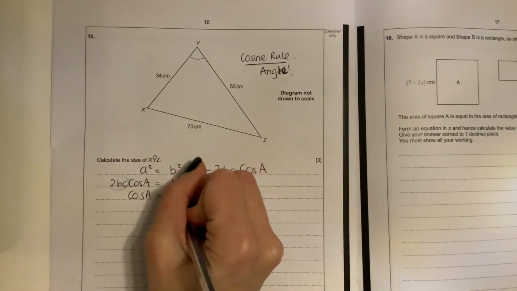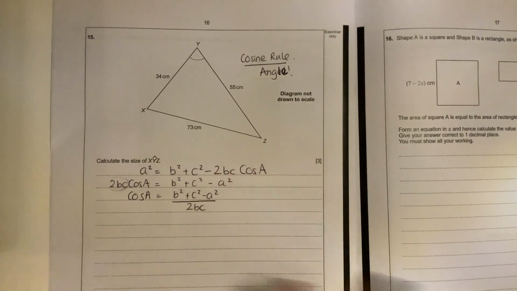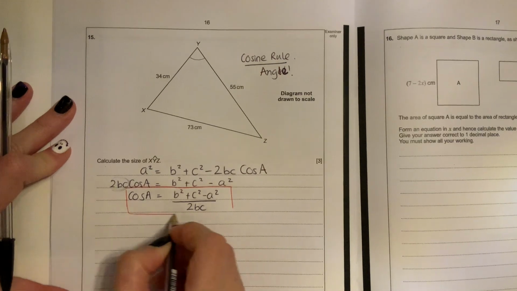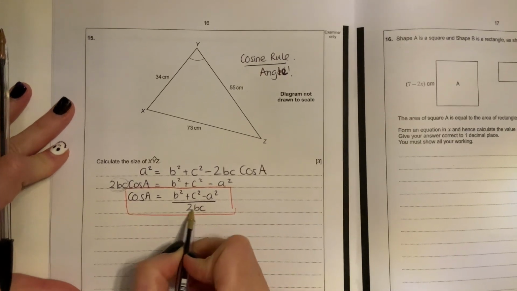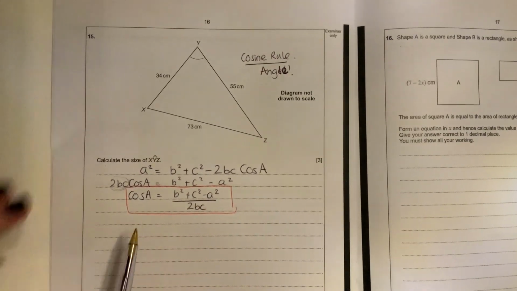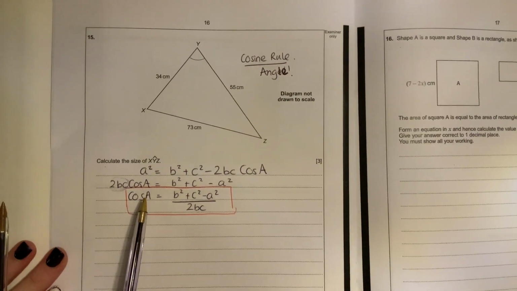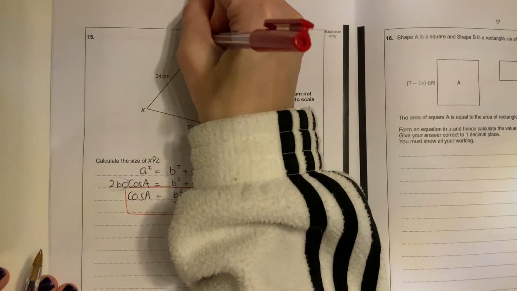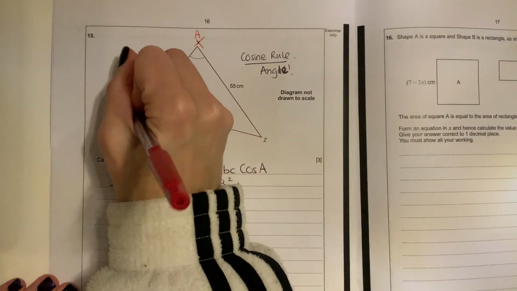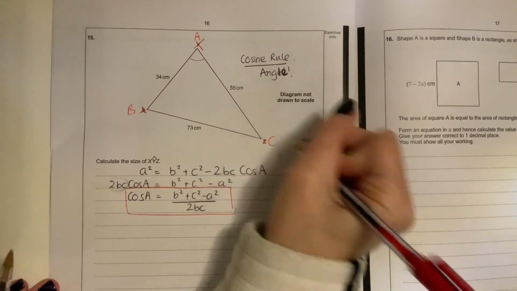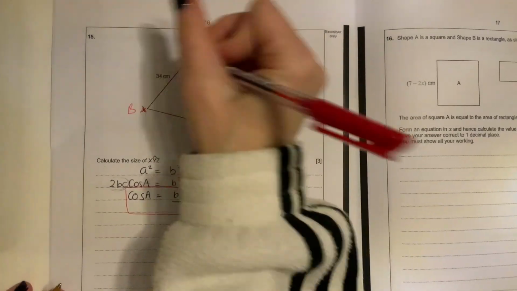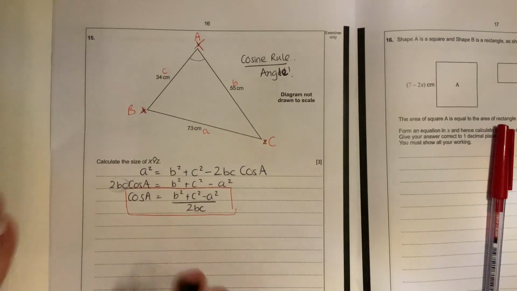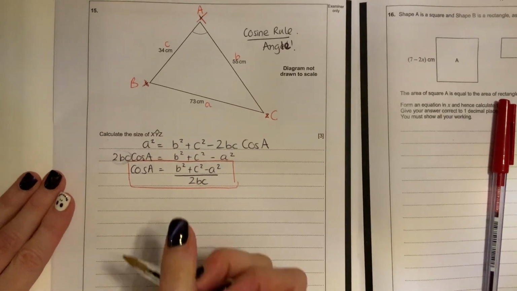But what you need to learn is that formula there, okay? So cos a equals b squared plus c squared minus a squared over 2bc, okay? Right, let's label the angle that we're working out as a, okay? So the easiest thing to do is to change them, and let's change that to b and that to c. Okay, so this is going to be little a, this is going to be little c, and this is going to be little b.